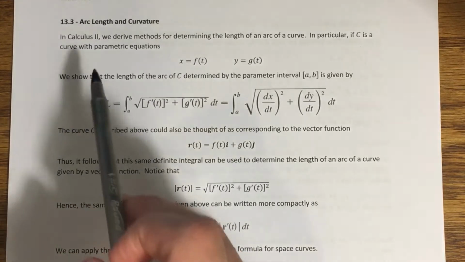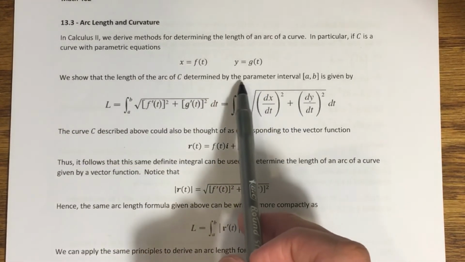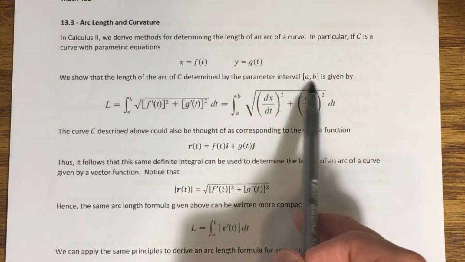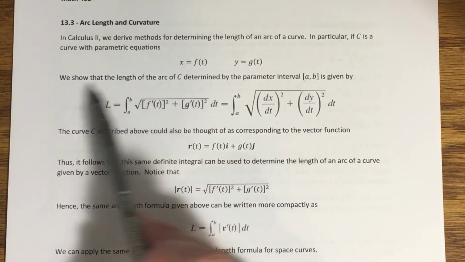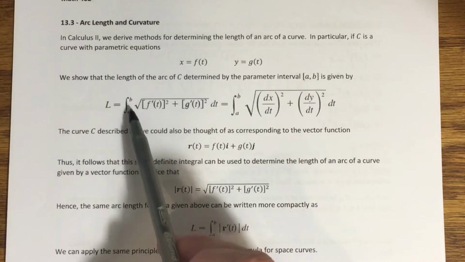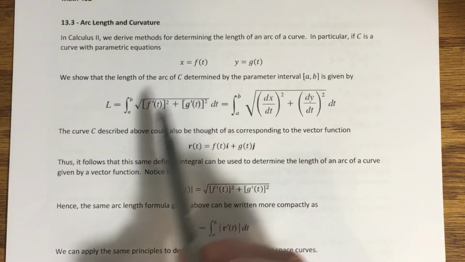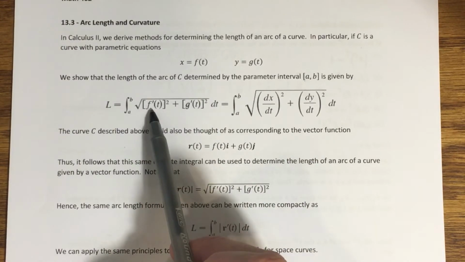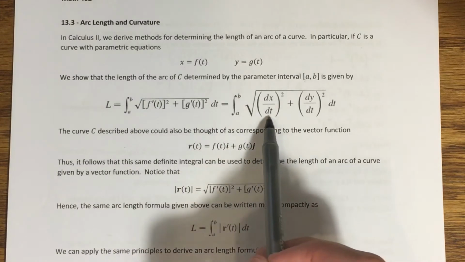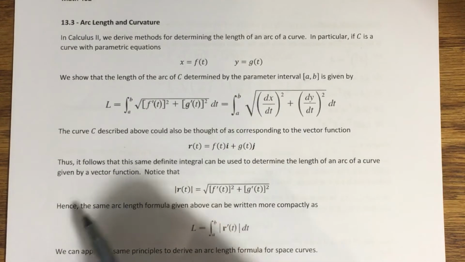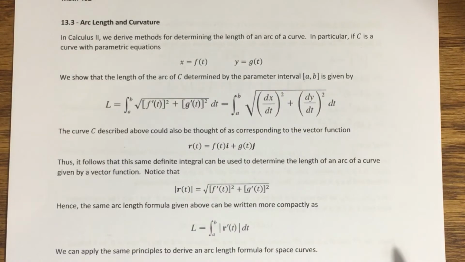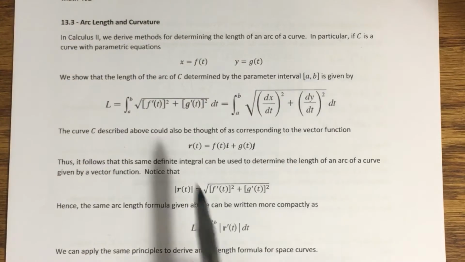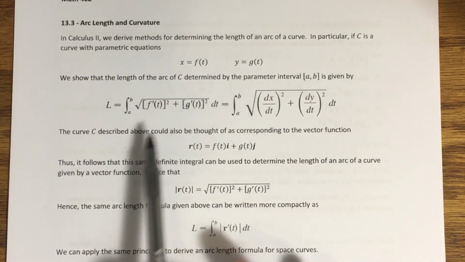If the curve is determined by the parameter interval a, b, these become your limits of integration here, and the length of that curve is going to be the integral from a to b of the square root of the sum of the squares of f prime and g prime. In Leibniz notation, that would look this way. We're not re-deriving this. It's not worth the time since you've already seen that, but we are going to build some results off of this idea.